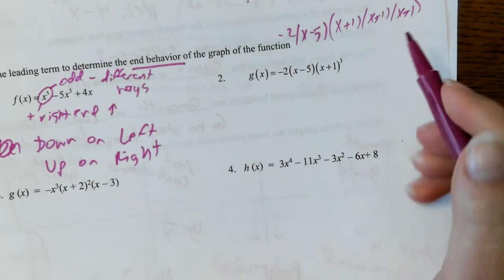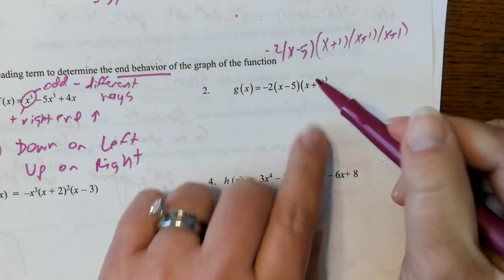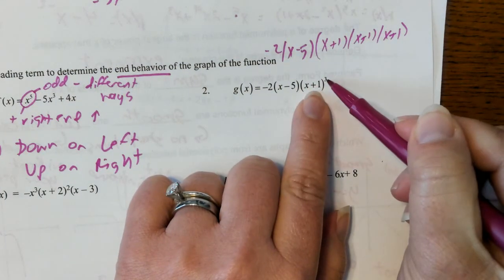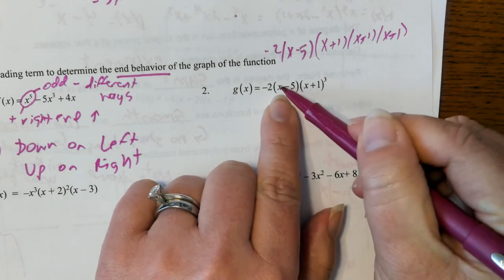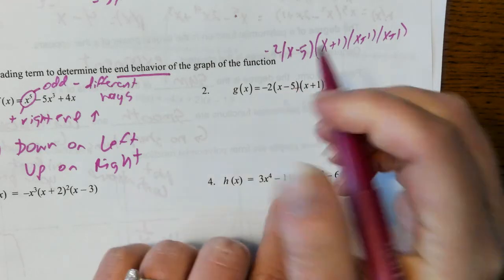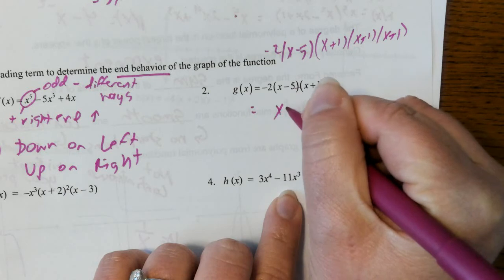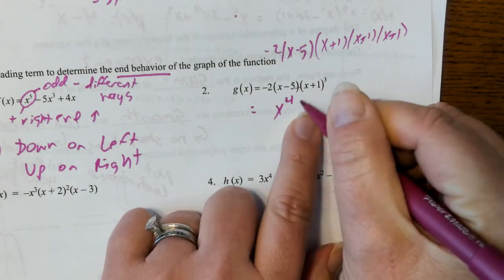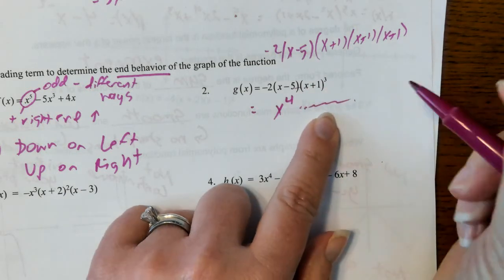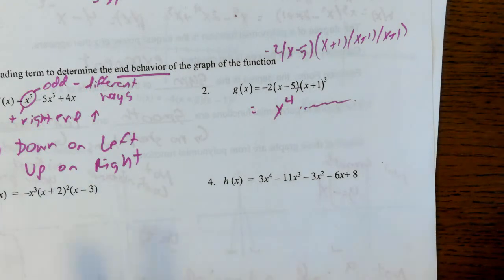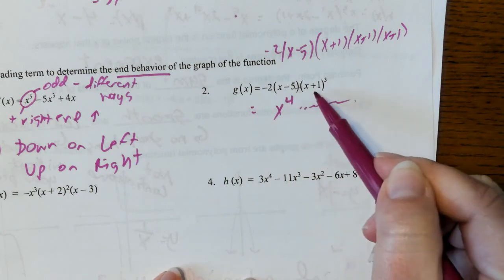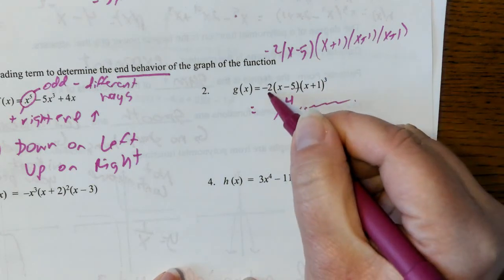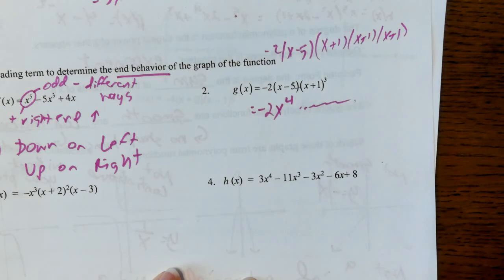But I know that if I FOILed it all out, I would end up with an x to the third from this one, and another x when I FOILed it with x minus 5. So I would end up with an x to the fourth plus some other stuff. There would probably be an x to the third and a 2x and a minus 3 or whatever. I would have some other stuff. But I would end up with my biggest exponent being x to the fourth. And there would be a negative 2 in front of it.